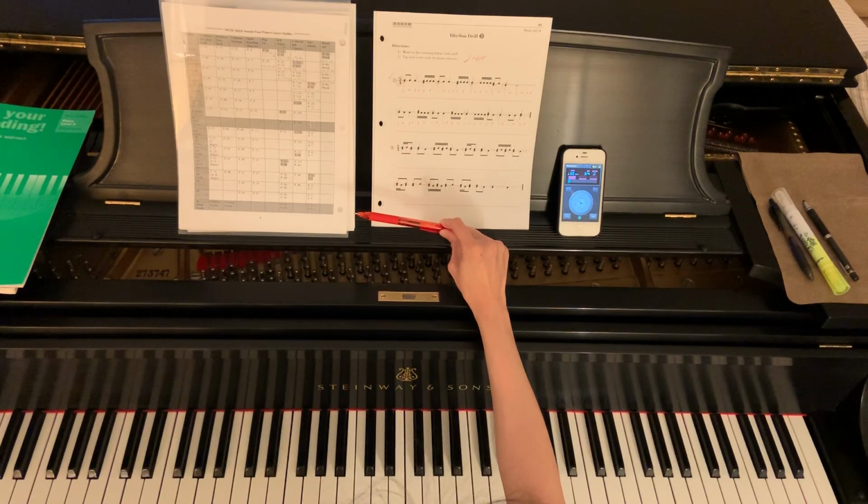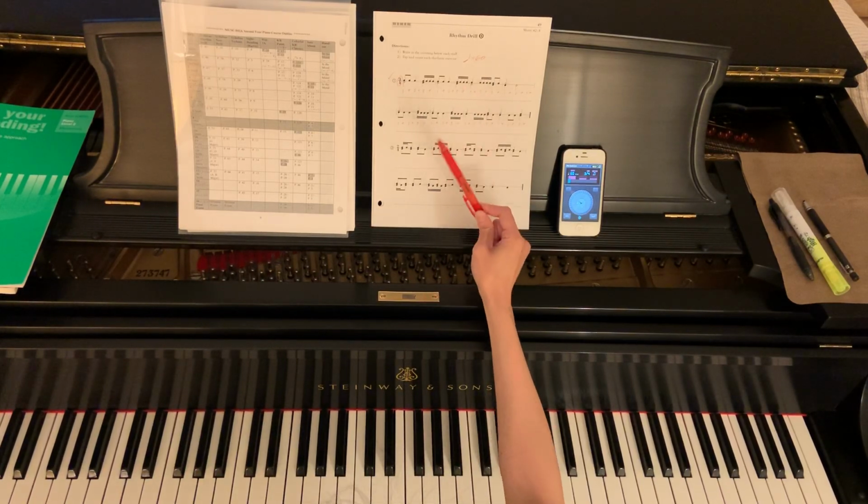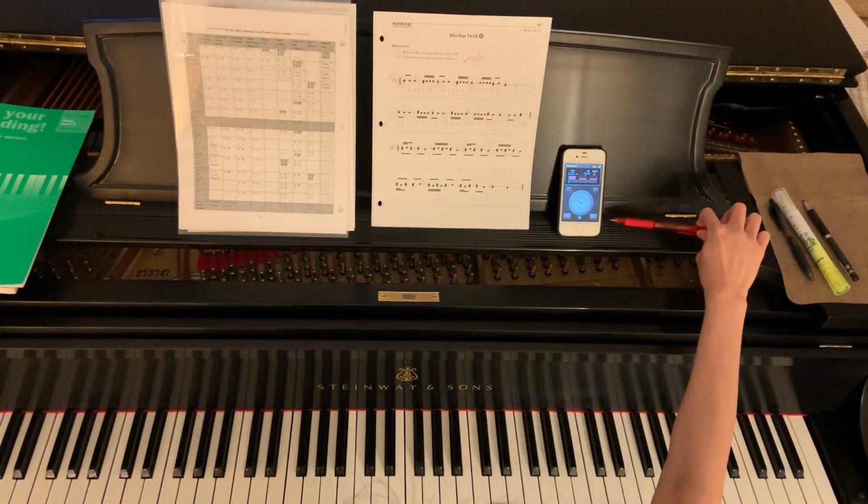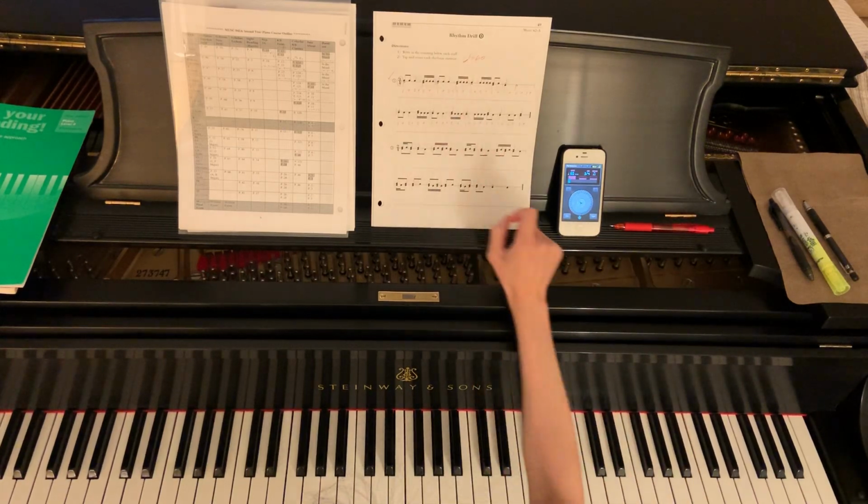Now I think it's time for us to do hands together. We don't have 2 mouths, so we cannot speak the rhythm for both hands. So that's tap with a metronome. Make sure it's quarter note equals 60.